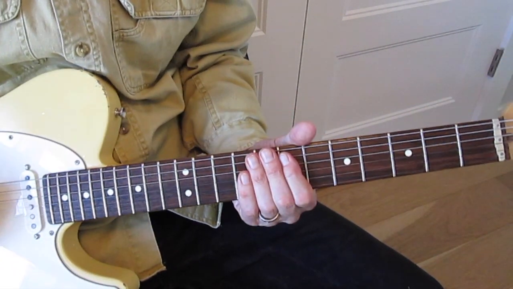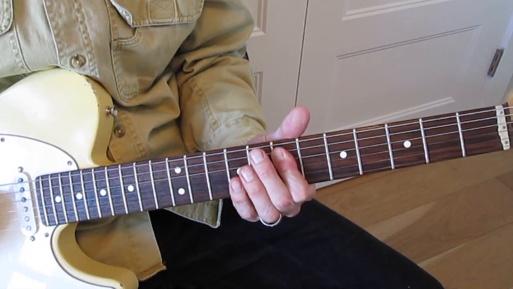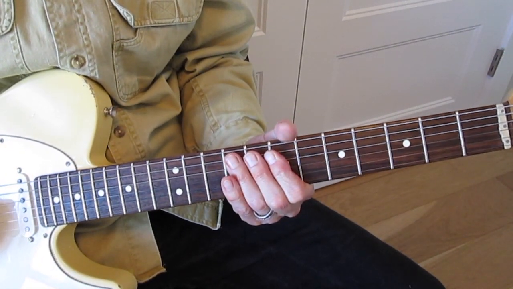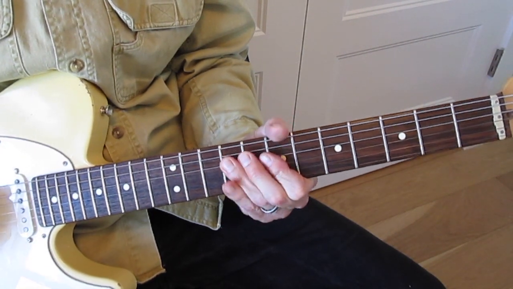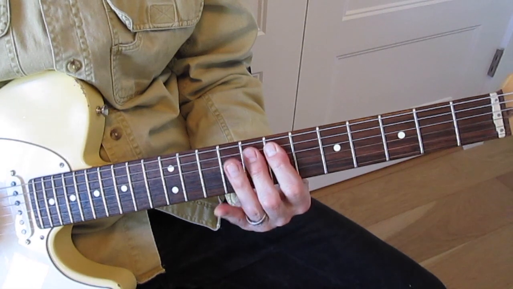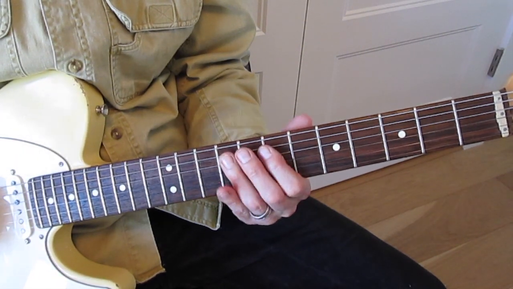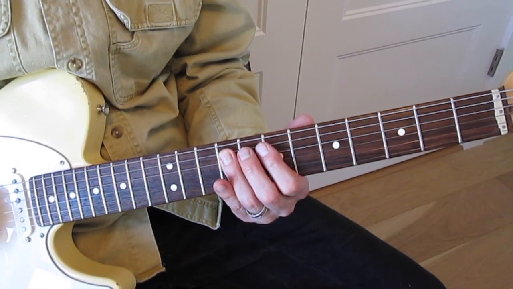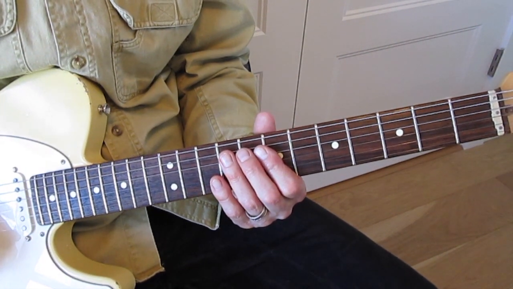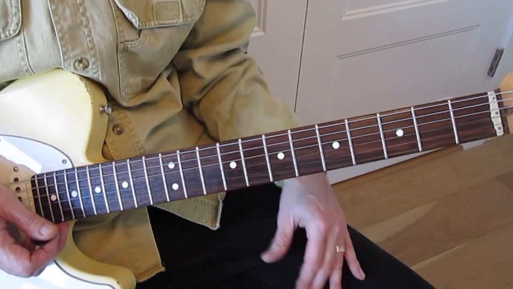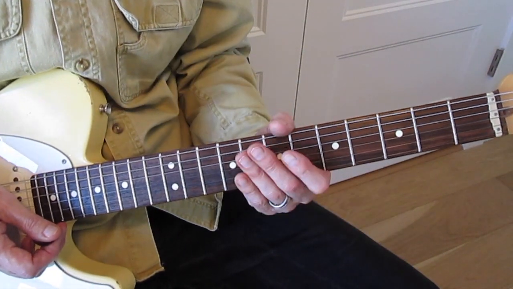You saw I was playing at the beginning just pieces of it. Double stops on 4 and 5, and then 3 and 4 to 4 and 5 there at the 9th fret. Very simple. Play it however it's comfortable for you. Okay, so that's essentially the chord progression.